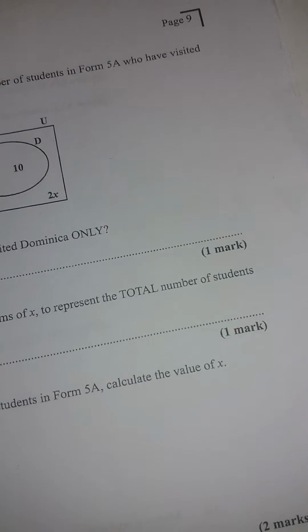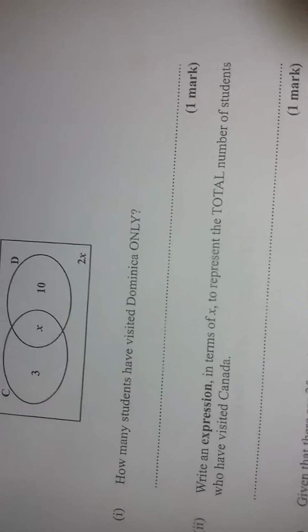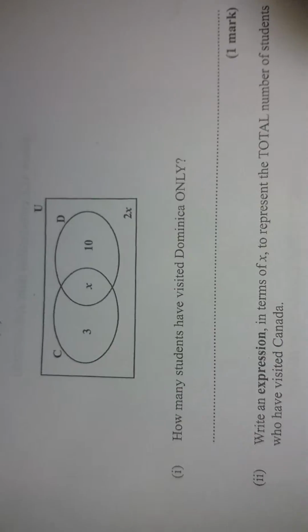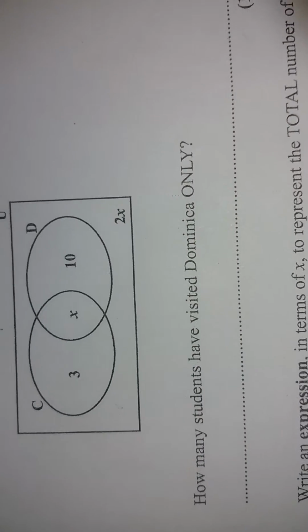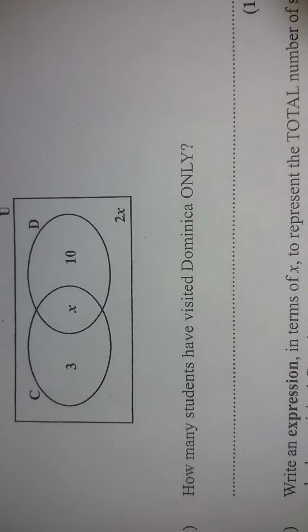They give you lines to write, so you have to write it out properly. Even though it's 1 mark, you phrase it properly using your English skills as well, because maths and English may seem different, but they're related.